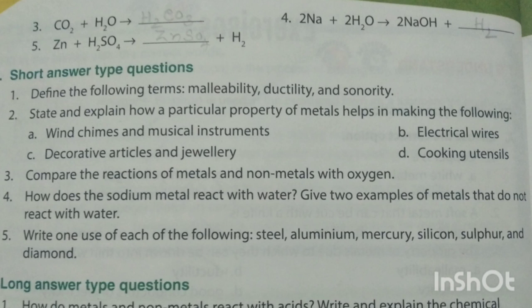Then, short answer type questions, all must take your booklet and you see the question and you see the answer and learn thoroughly and be prepared for the test. Okay. Long answers we will see in the next class. Thank you.